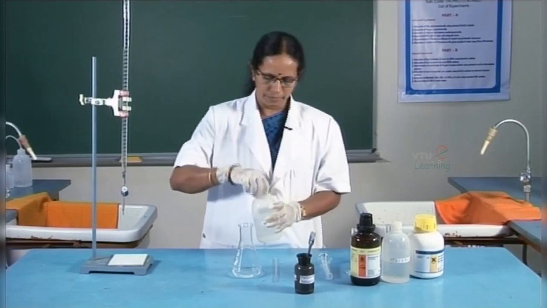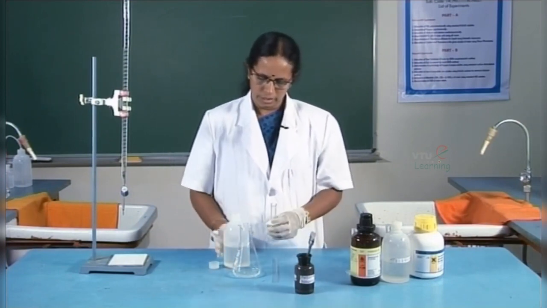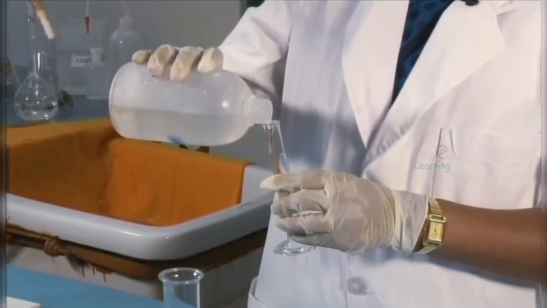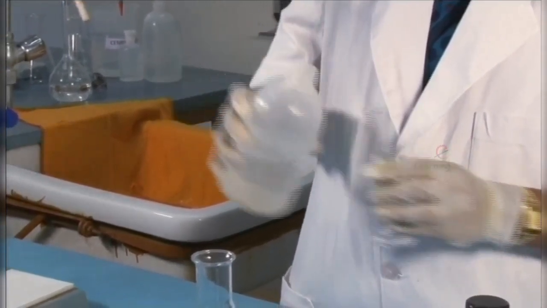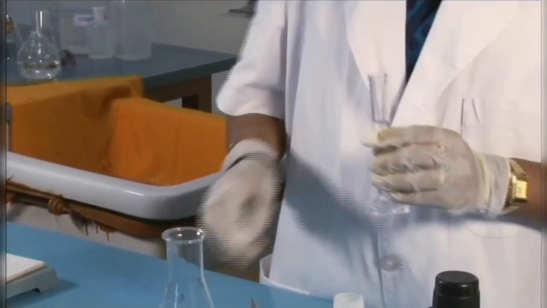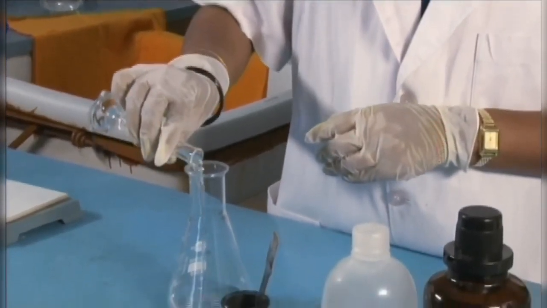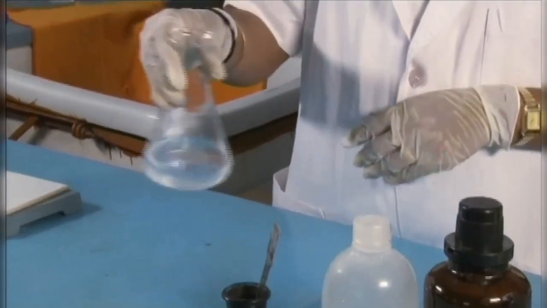Now, finally, 4 normal 10 cm cube of sodium hydroxide is added. This avoids the interference of magnesium ions. Now, the contents are mixed.